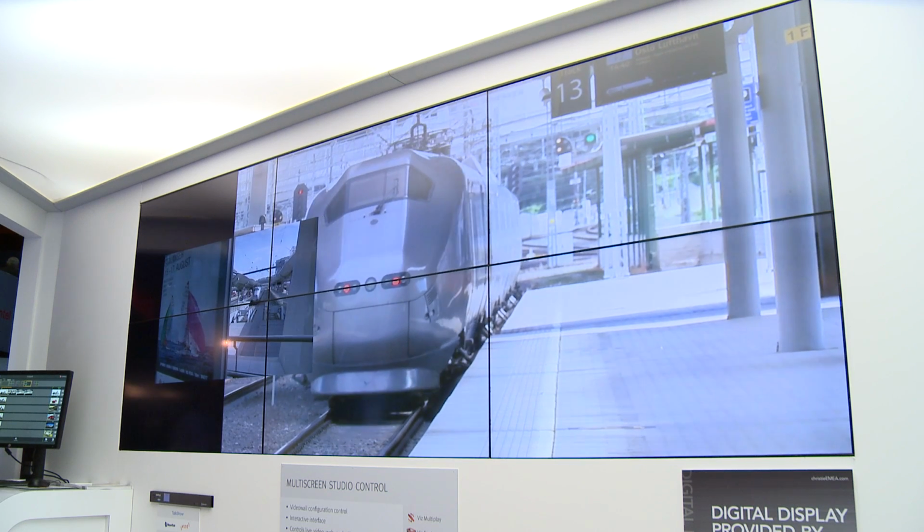It does not matter how many screens you have. It does not matter how many engines you need to control. Multiplay will give you an easy way to do this.